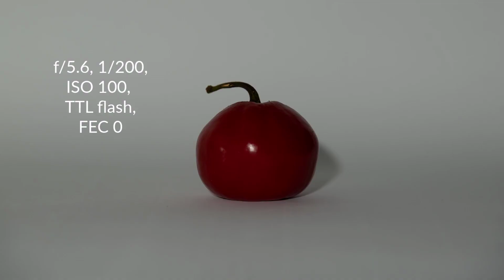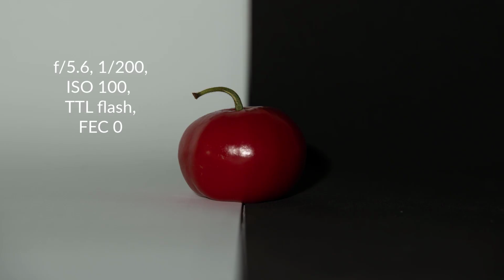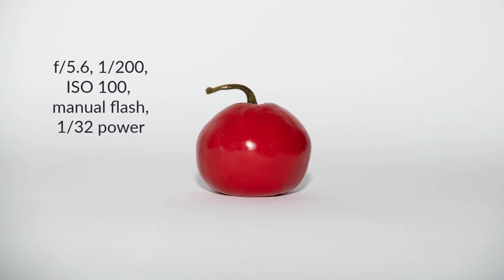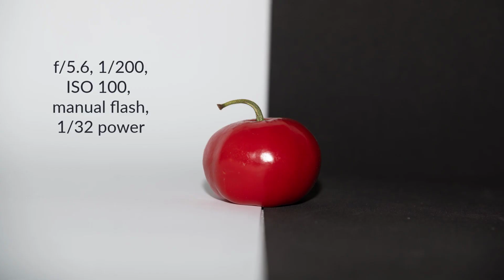TTL flash saw those white surroundings and tried to make them gray, and underexposed our pepper. When we got to the middle, it did a little bit better. The pepper is okay. And then on the black surroundings, it tried to make that black middle gray, brought the exposure up and really blew out the pepper. Manual flash mode, on the other hand, kept a consistent exposure on the pepper because the flash power isn't changing and isn't influenced by the surroundings.